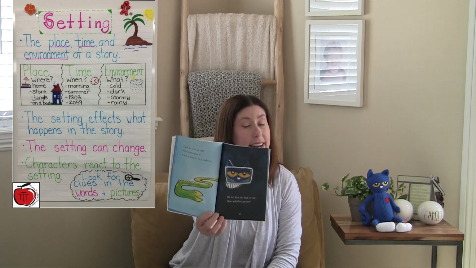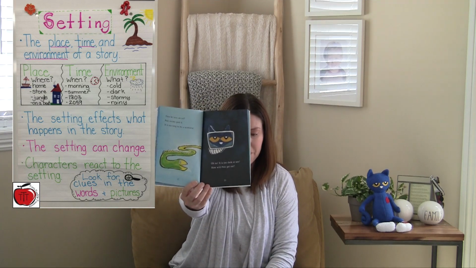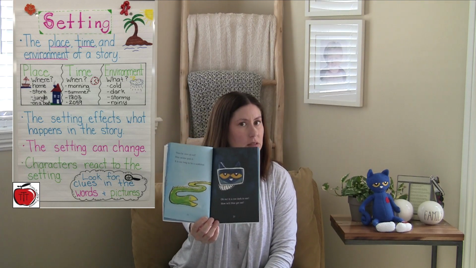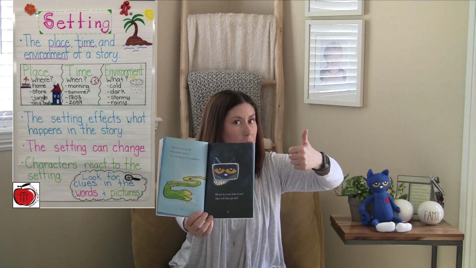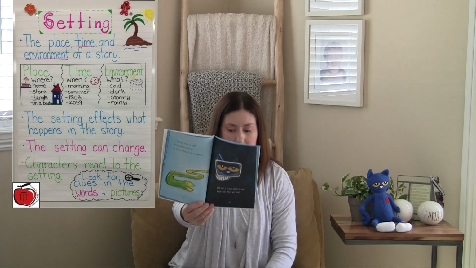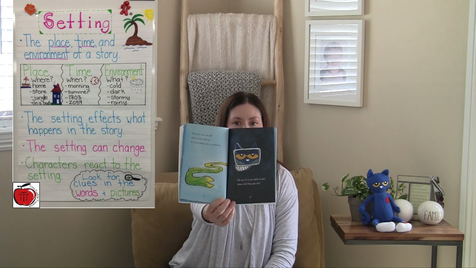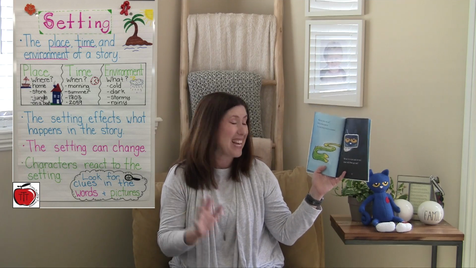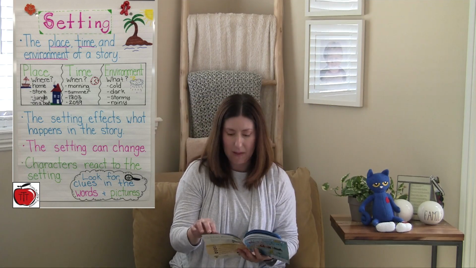Oh, so this setting just changed a bit. Readers, is Pete still in the ocean? What do you think? Yes, I think he's still in the ocean. But what changed? Oh, maybe he swam deeper into the cave so there was less light. That's really good thinking. Let's find out.